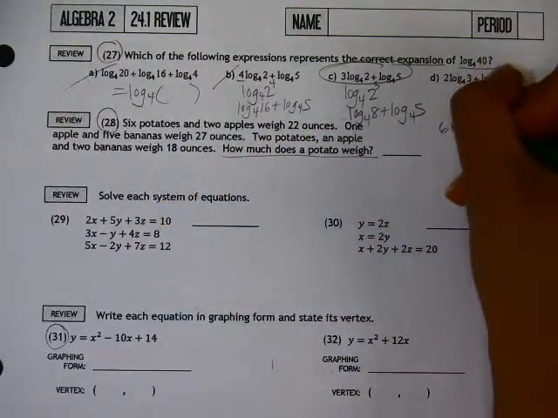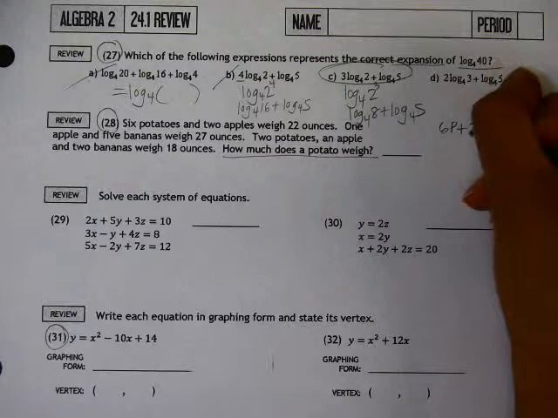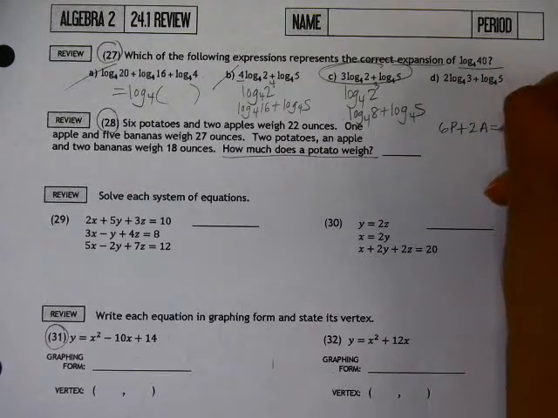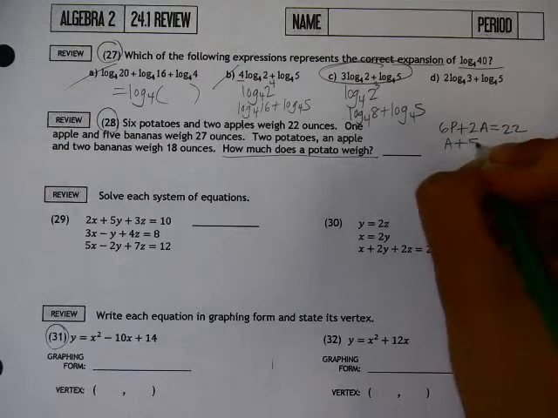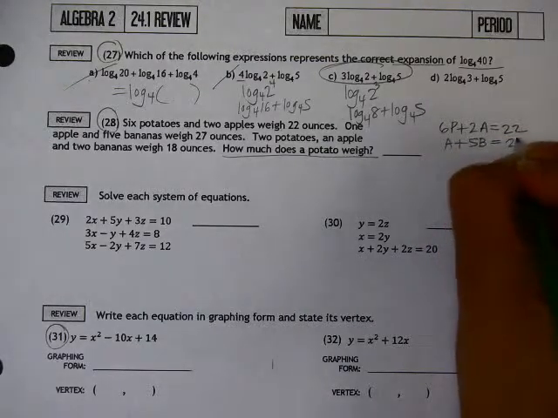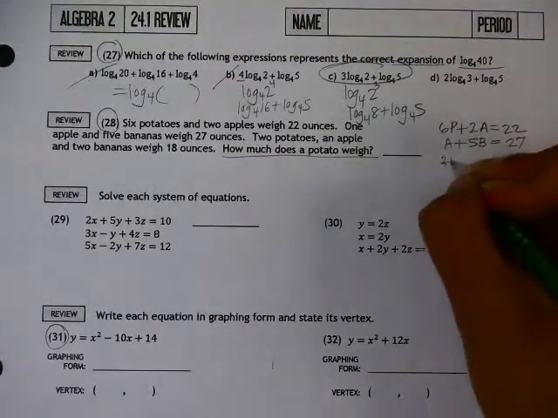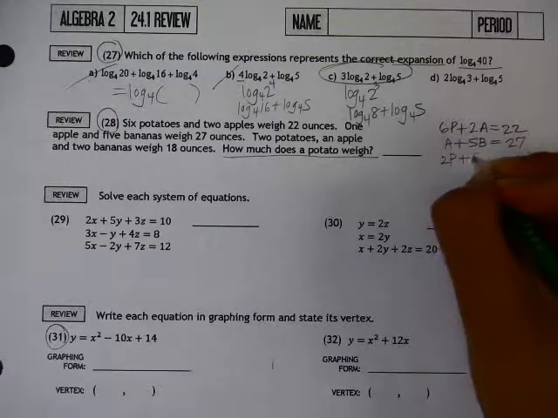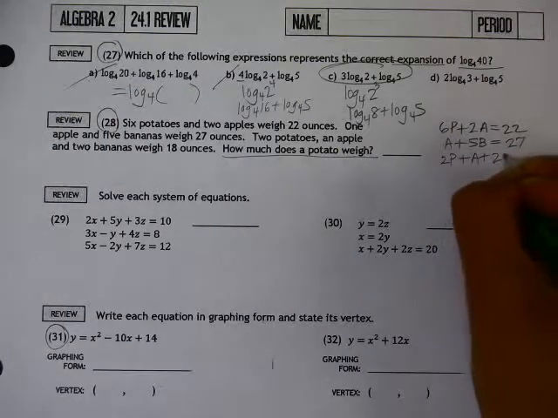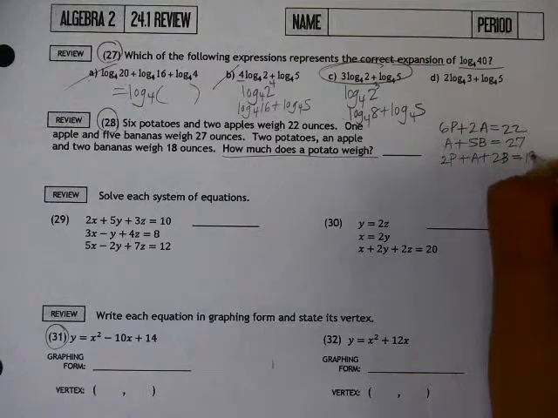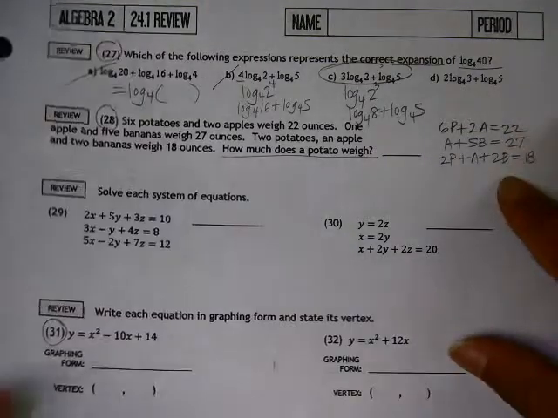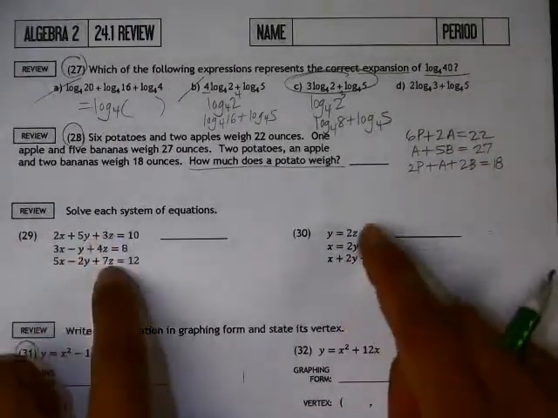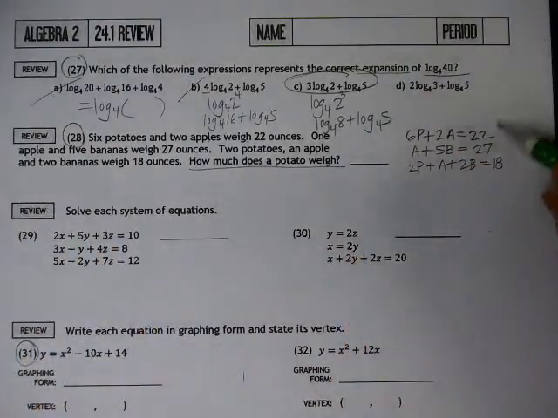We know that 6 potatoes and 2 apples have a total weight of 22 ounces. 1 apple and 5 bananas have a total weight of 27 ounces. And then 2 potatoes and an apple and 2 bananas weigh a total of 18 ounces. So we have a system of 3 equations with 3 variables, which is similar to what you're going to see when you do 29 and 30.